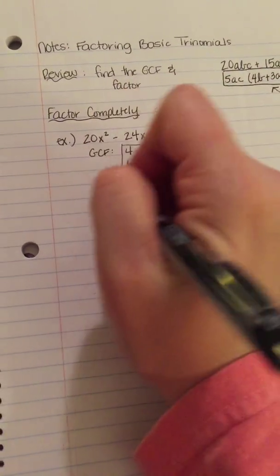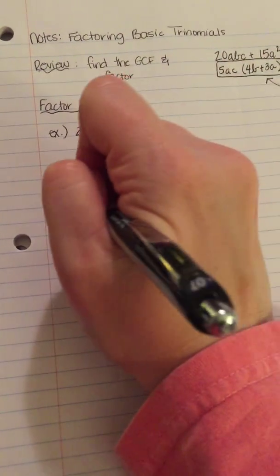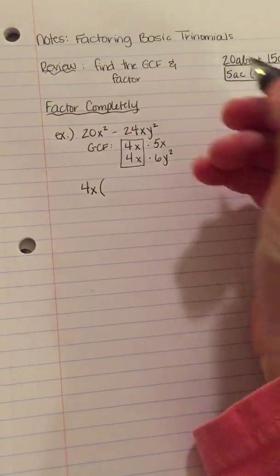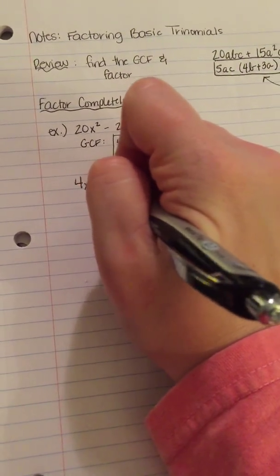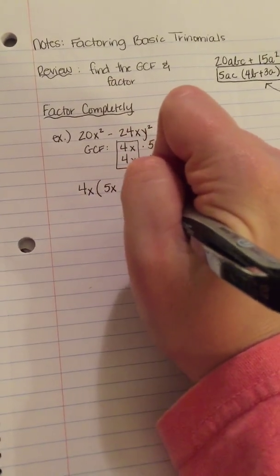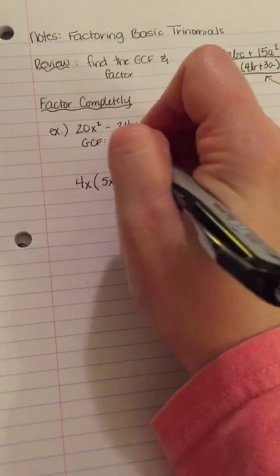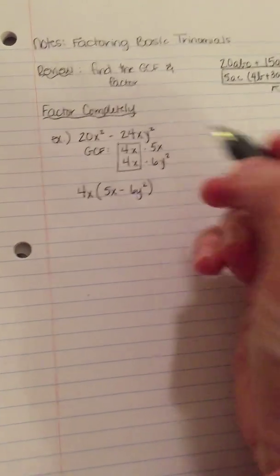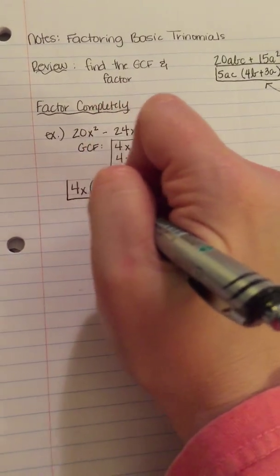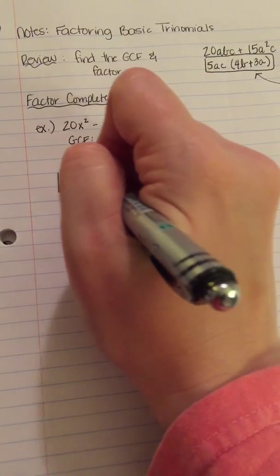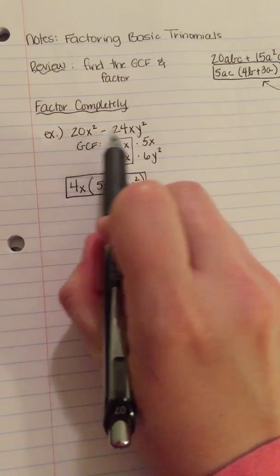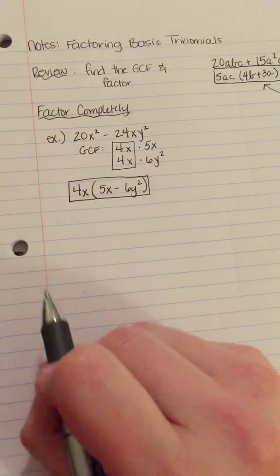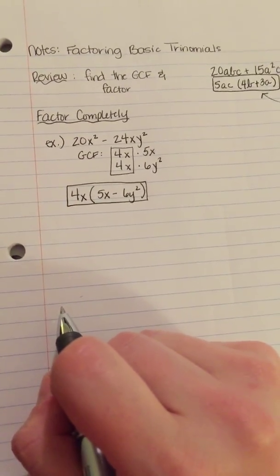So when I'm creating my answer, my 4x goes on the outside of the parentheses, and then my 5x and my 6y squared go on the inside, and because it's subtraction, I drop the subtraction sign in. Remember, however many terms I start with in the original problem, in this case I started with 2 terms, that's how many terms I need to have in my parentheses within my final answer.